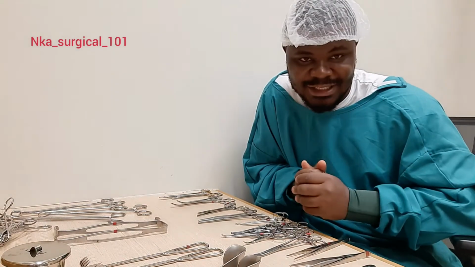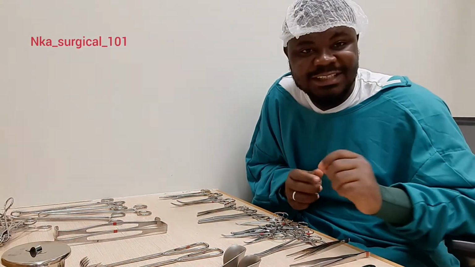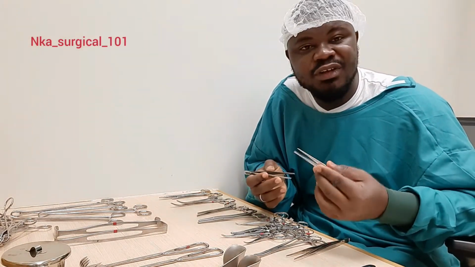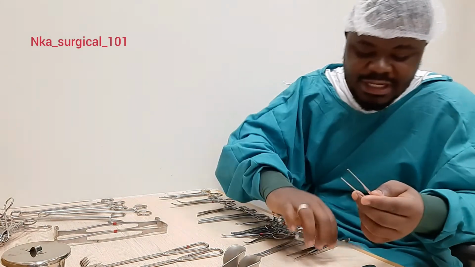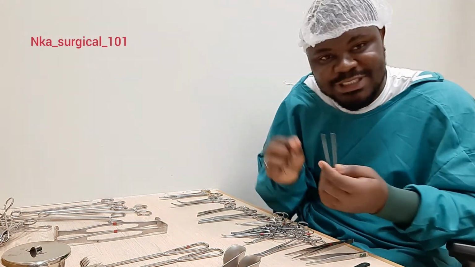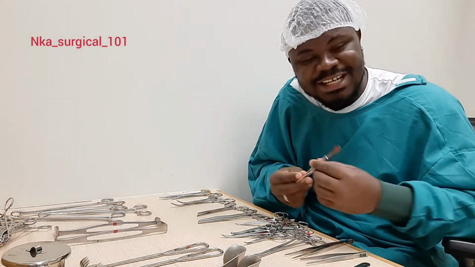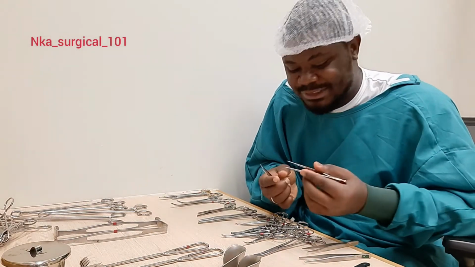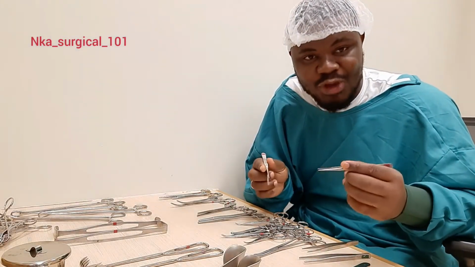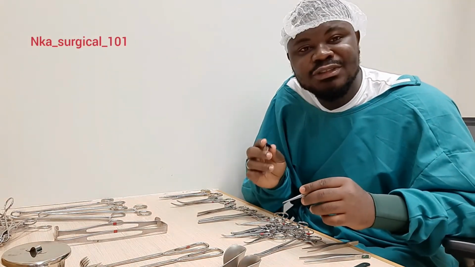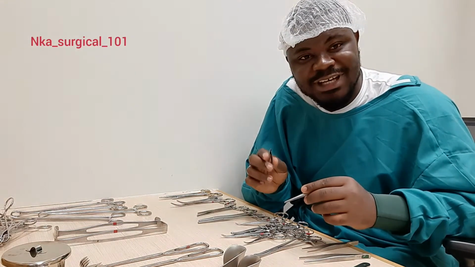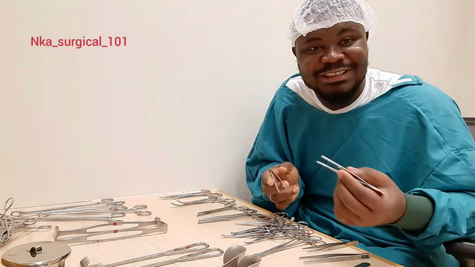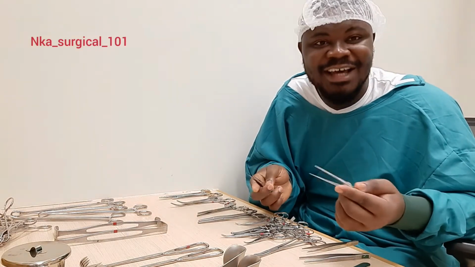The other instrument in the basic or the general set is the dissecting forceps. And with the dissecting forceps, we have two types of dissecting forceps. We have the tooth and then we have the non-tooth forceps. The tooth forceps always have a tooth or teeth at the tip of it that helps in grasping tissues. But the non-tooth dissecting forceps has plain serrations that will also help in grasping tissues. So the tooth forceps is used to hold tough tissues. Example is the skin or the fascia. And then the non-tooth is used to hold soft tissues. Example, intestines, the uterus, and other soft tissues in the body.